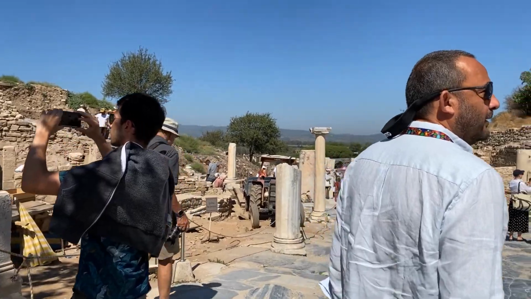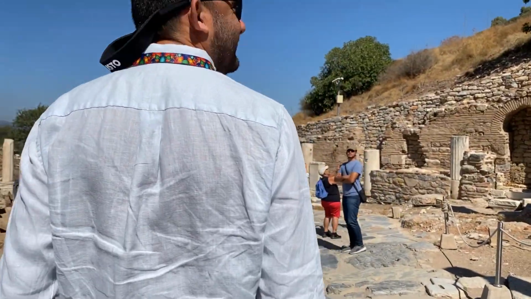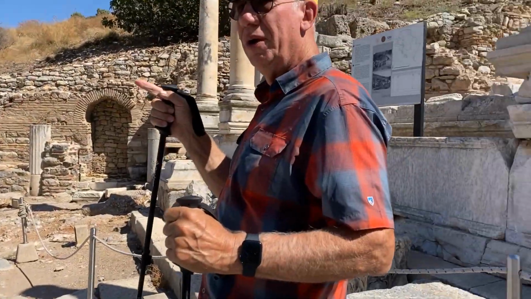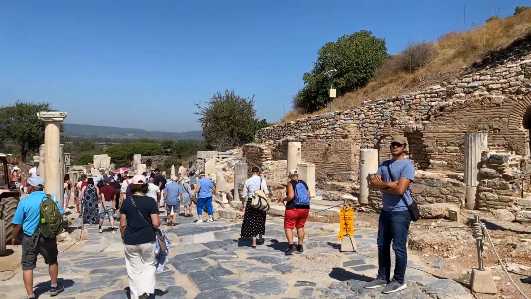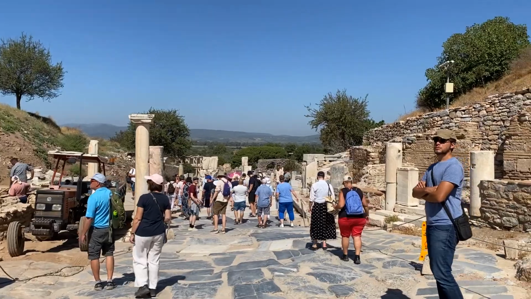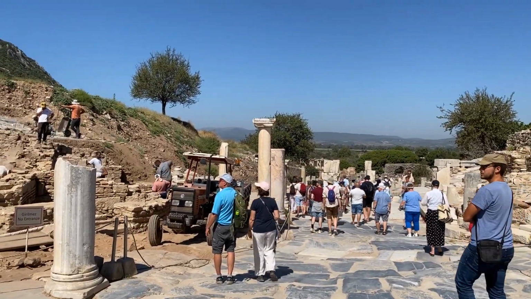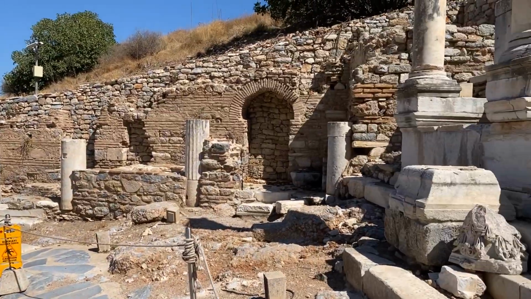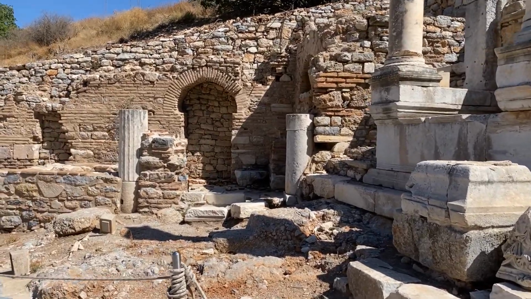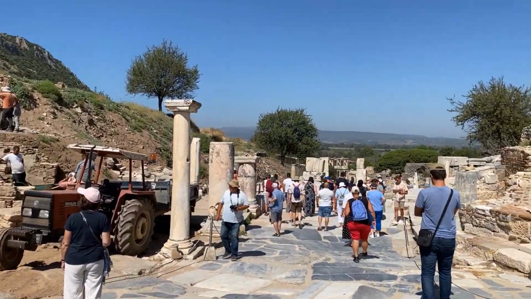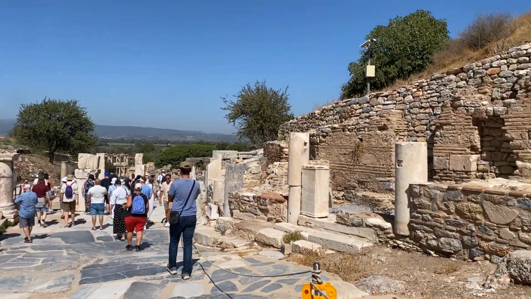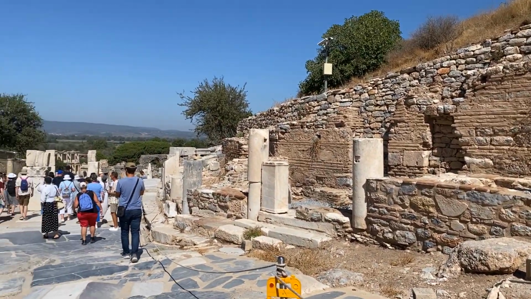Down here, I want to get somebody to take our picture because we have that. This was all people, elbow to elbow, all the way down when we came before. Especially around 9 o'clock, Ephesus can be very crowded because of the cruise ship and the other group. They entered Ephesus at the same time.